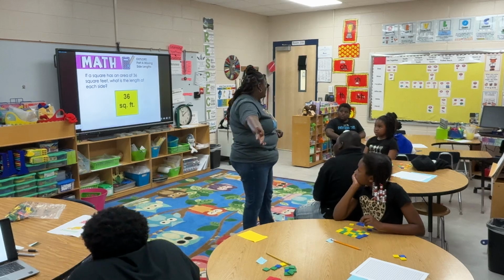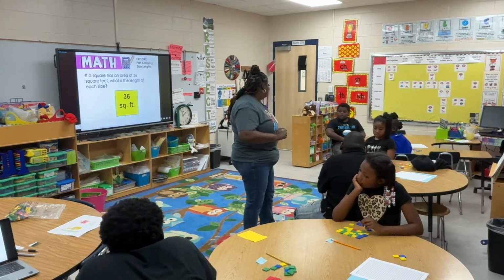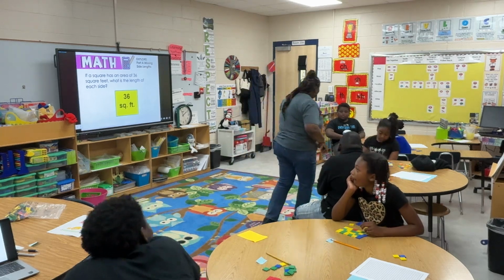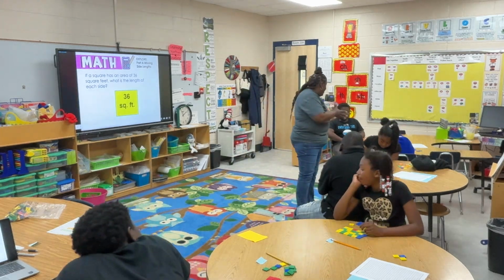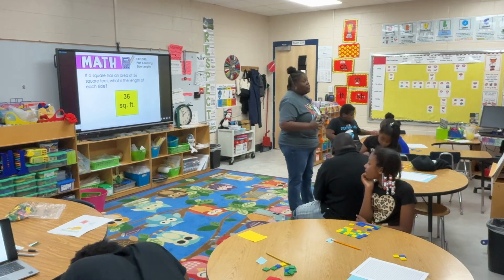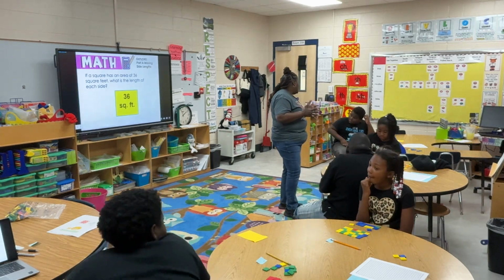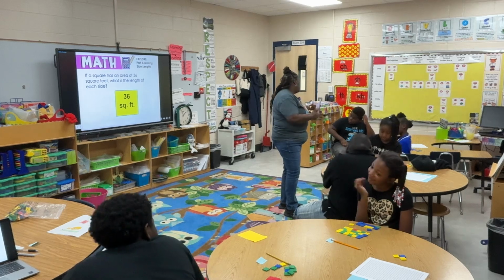I counted my squares out until I got to 36. Okay? Over here, you miscounted, and that's okay. But just be careful when you count them out. Start with the number they give you for the area, and then you have to think about when I multiply, what numbers can I multiply, it's the same number, that will give me 36.